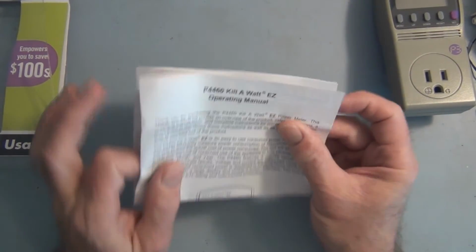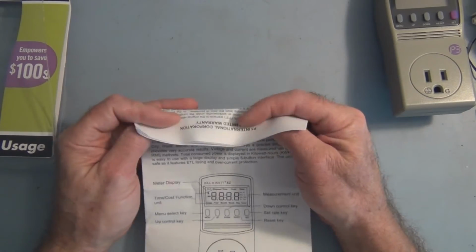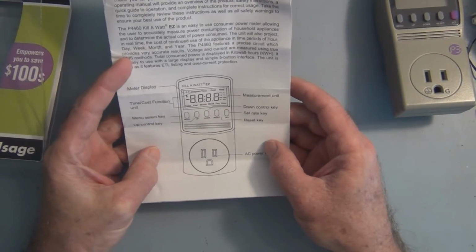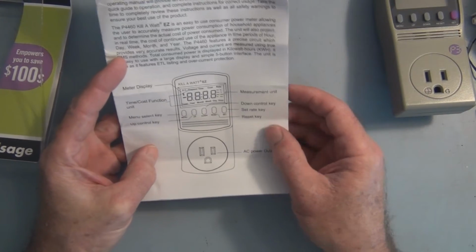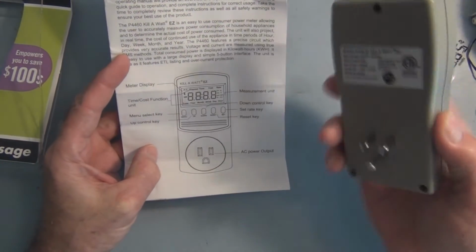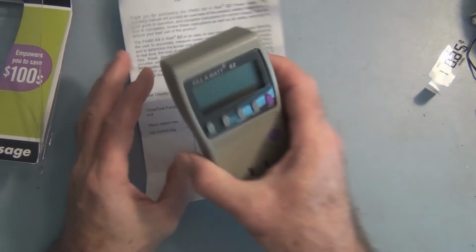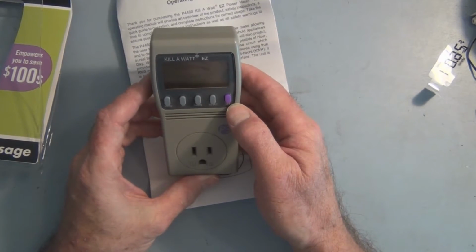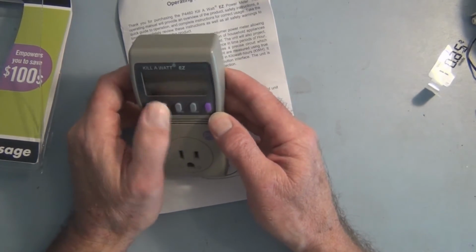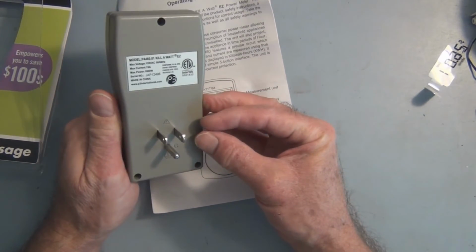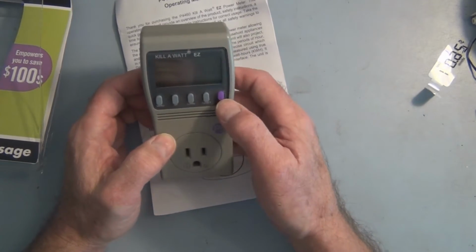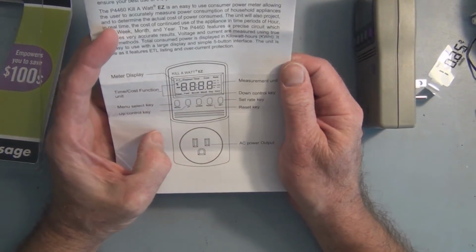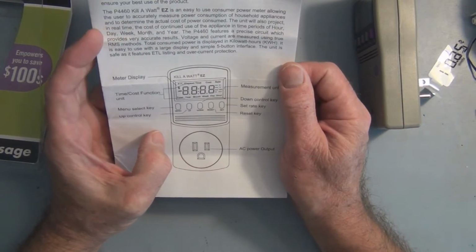These are the instructions, operating manual. So I think, if I remember, it gets all its power from being plugged in. So you have to plug this in in order to start setting up your rate. So let's see.